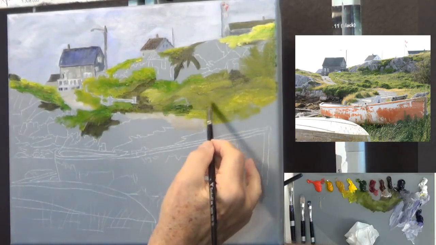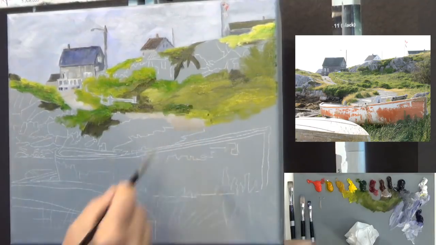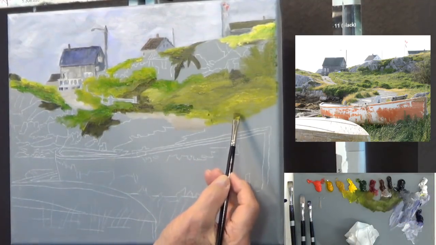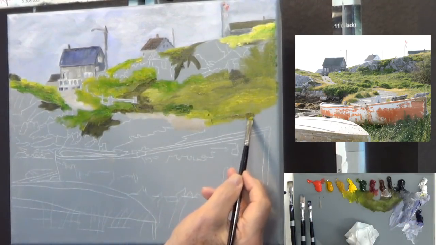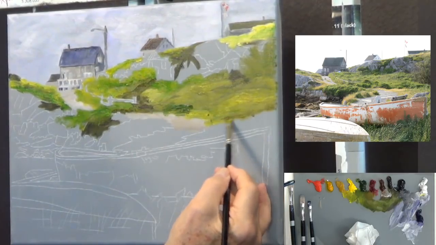If you add some red to your greens, what happens? Question of the day. If I add a little red to my green, if I add some alizarin to my green, what happens to my green? If you're looking at the palette, you're seeing it. It turns brownish. That's called graying down your greens. You want to gray down your color.